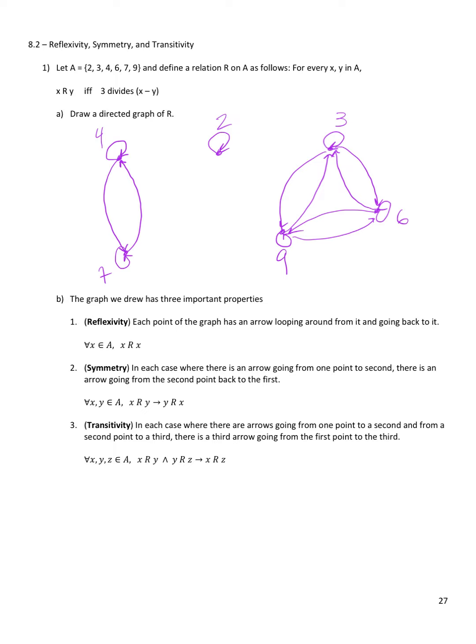Symmetry. In each case where there is an arrow going from one point to a second, there is another arrow going from the second back to the first. So I have 4 to 7 and 7 to 4. 3 to 9 and 9 to 3. I always have these double arrows anytime 2 points are connected. Now, if 2 points are not connected, it's vacuously symmetric.